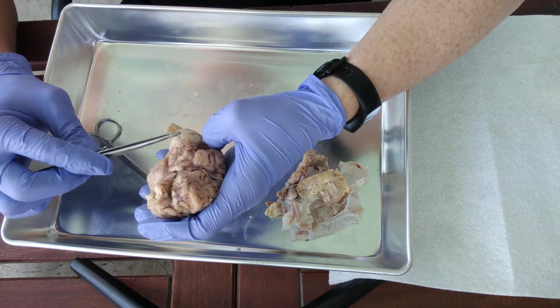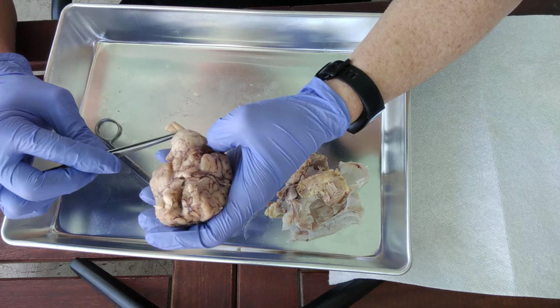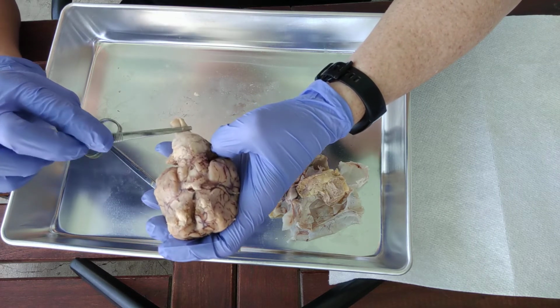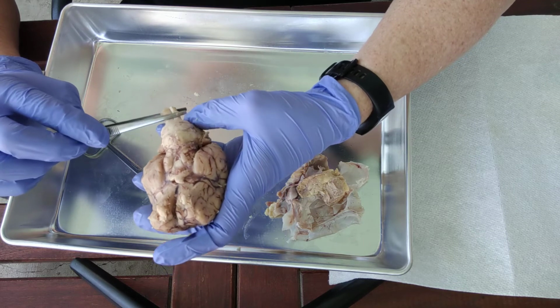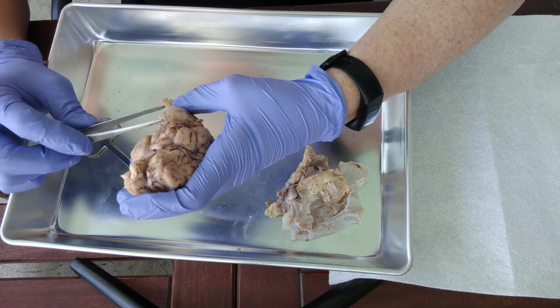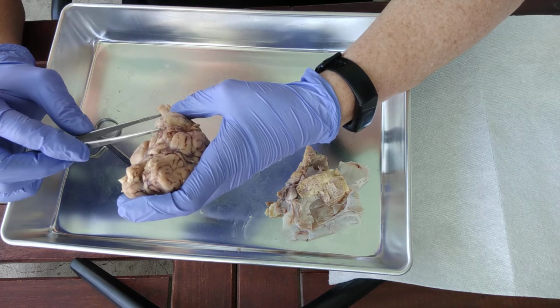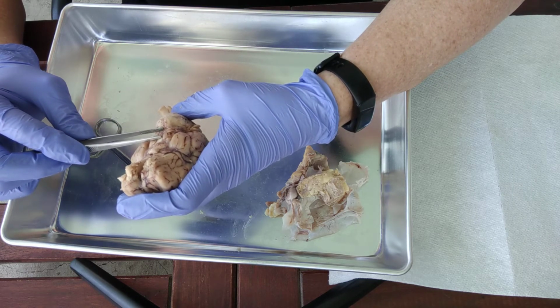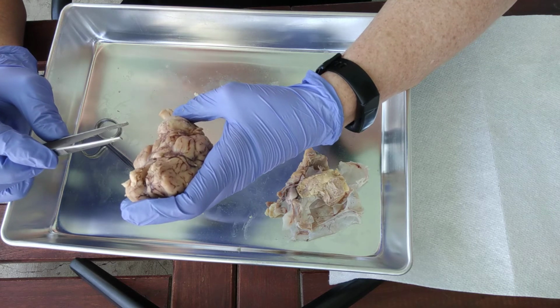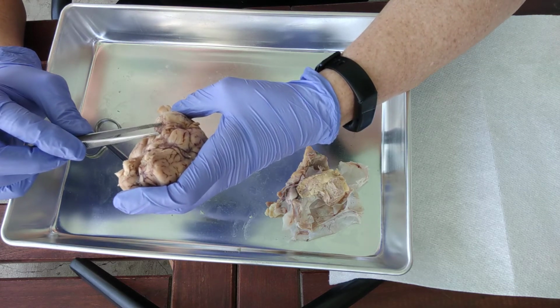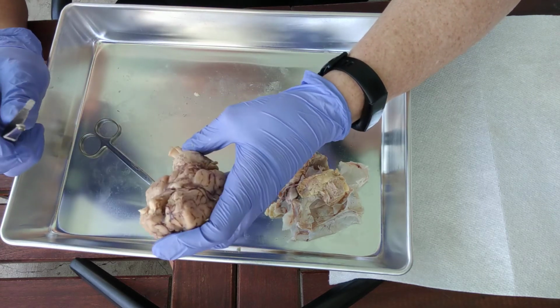Okay, so we have the pons, the first one, and the second one is the medulla oblongata, and this structure sticking out at the end would be the spinal cord. So the area between the mammillary body and the pons, that is the cerebral peduncle. That's that right there. Also known as the midbrain right there.